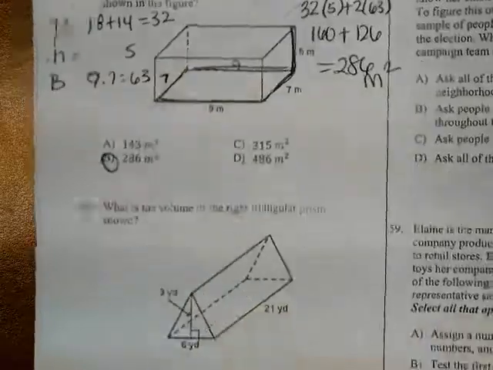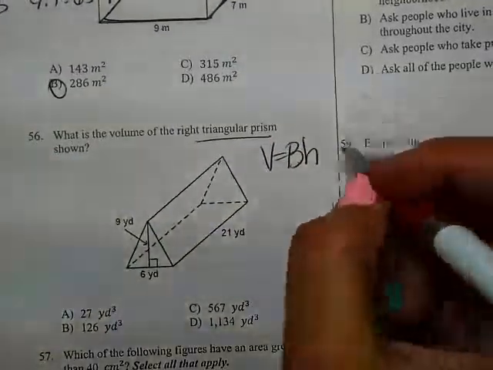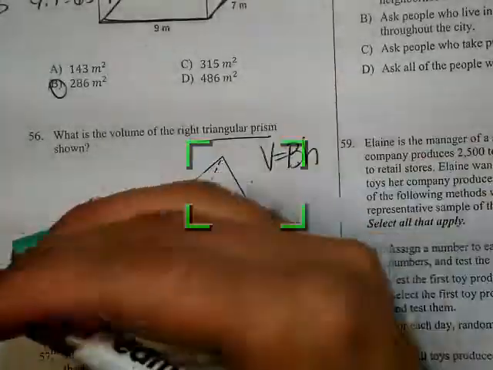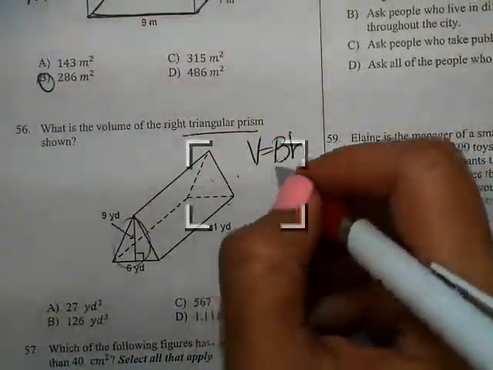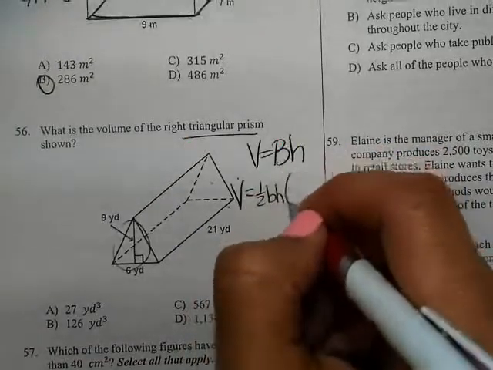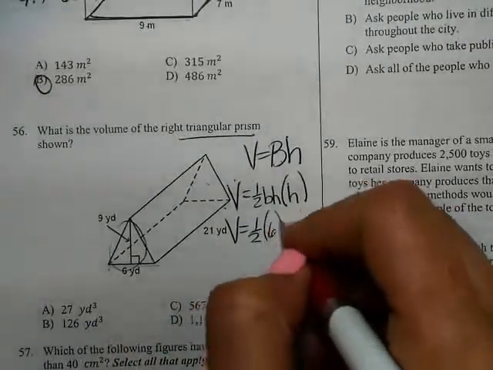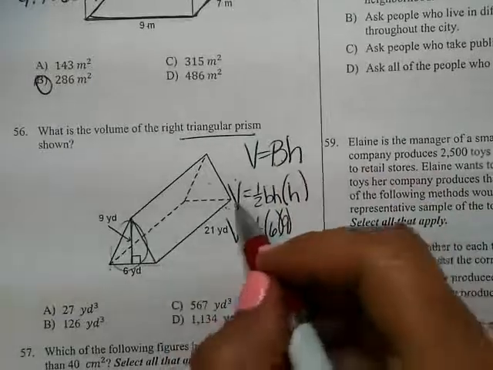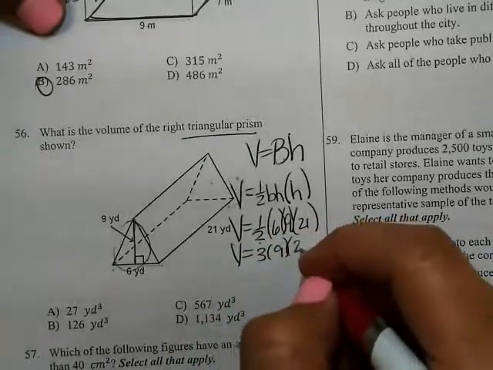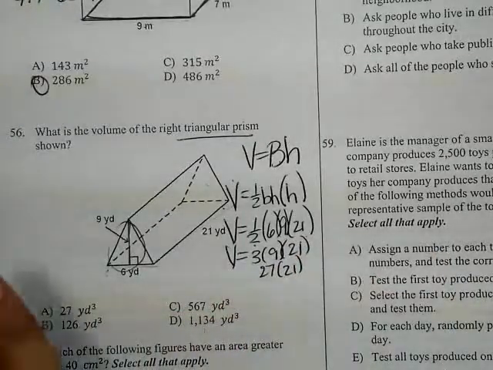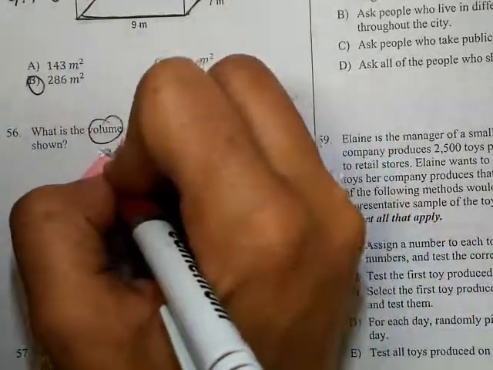All right, volume of the right triangular prism. V is equal to capital B H. Remember, capital B stands for the base area of the shape. Imagine this figure is standing up. That makes this triangle the base. So, technically, the formula is 1/2 base times height times the height of the original shape. V is equal to 1/2. What's the base of the triangle? 6. What's the height of the triangle? 9. What's the height of the original figure? 21. So you have V is equal to 3 times 9 times 21. 27 times 21, making the volume 567 yards cubed. Volume is cubed, it's a three-dimensional figure.